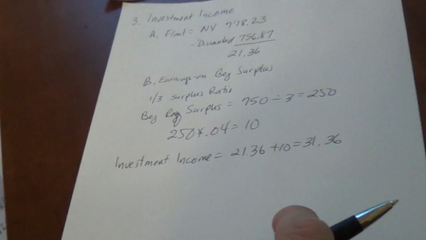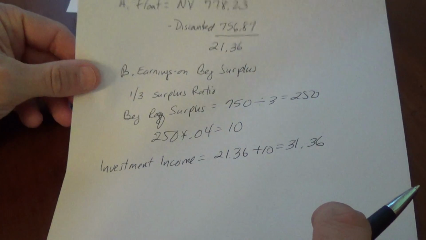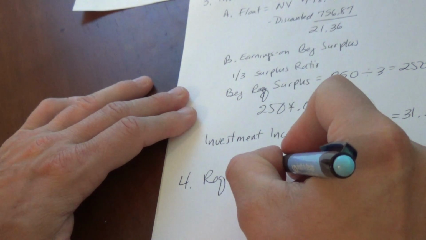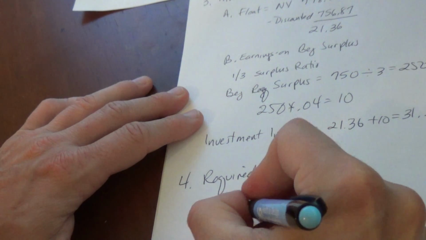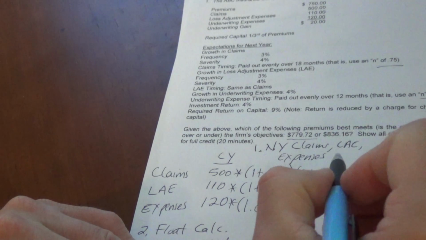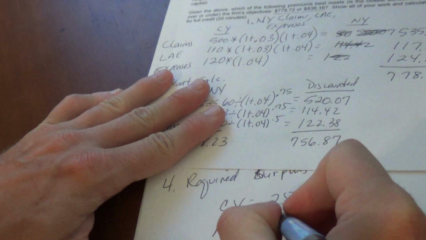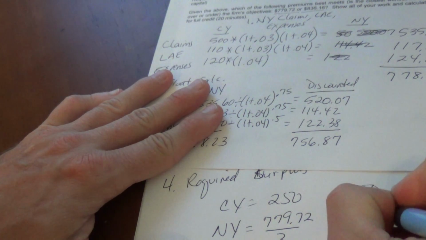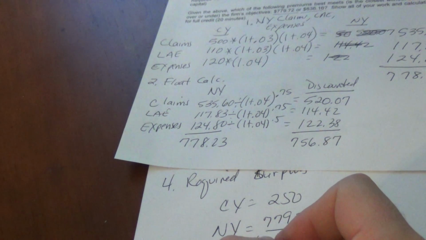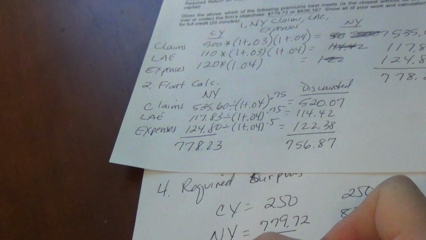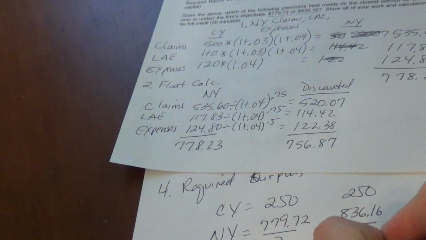And so now we're in pretty good shape to finish up the income statement, but before that, let's figure out our required surplus. We already know that for the current year it equals 250. For next year it either equals 779.72 divided by 3 or 836.16 divided by 3. So that equals 259.91 or 278.72.